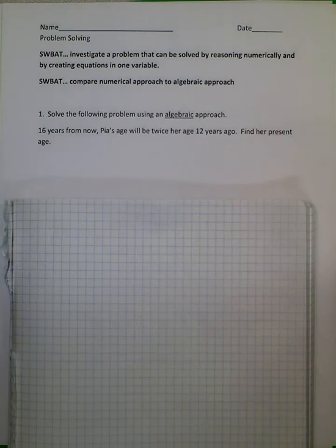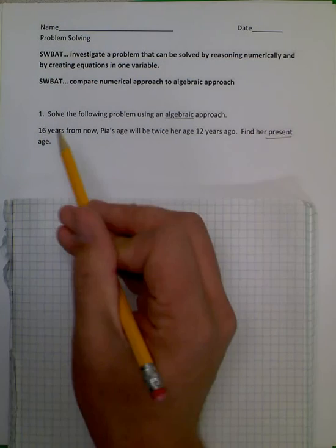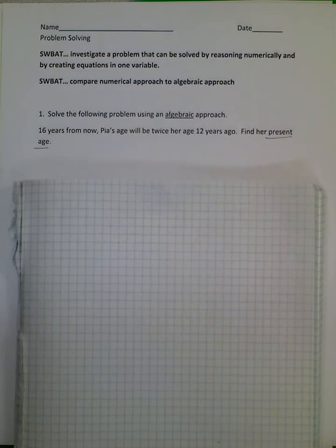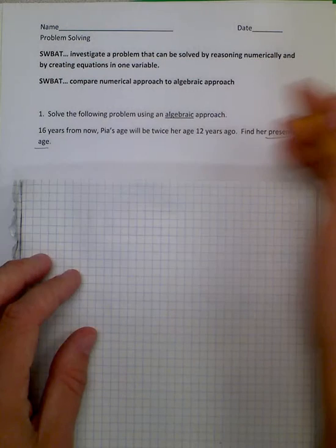Solve the following problem using an algebraic approach. 16 years from now, Pia's age will be twice her age 12 years ago. Find her present age. Okay, so I'm going to start this algebraic approach by defining my variable.